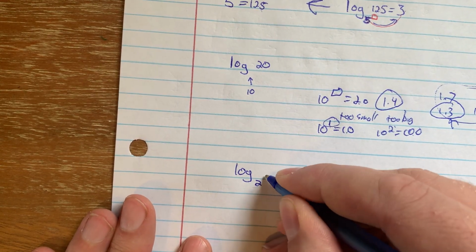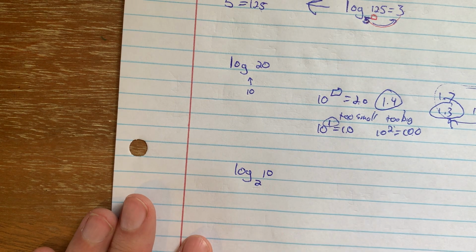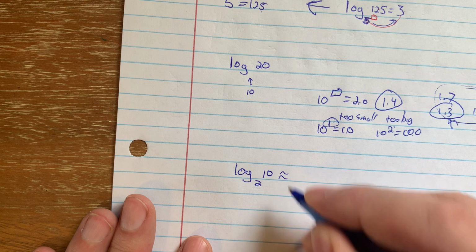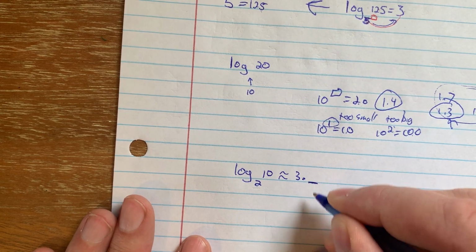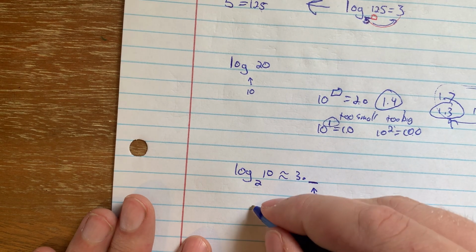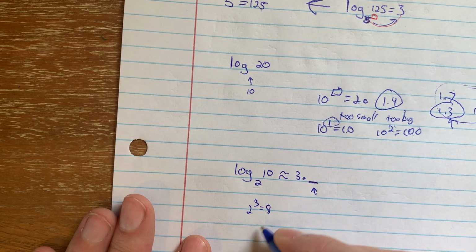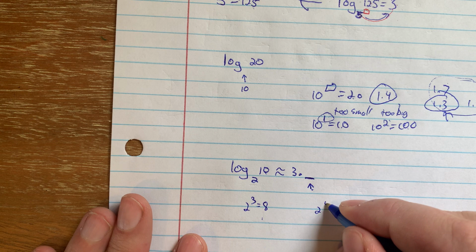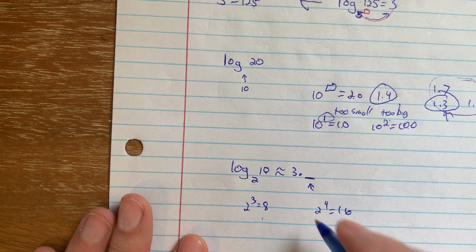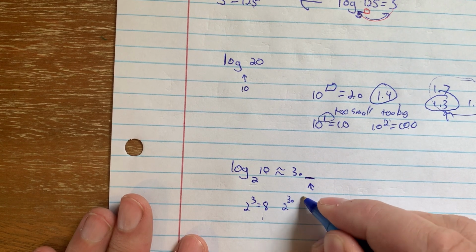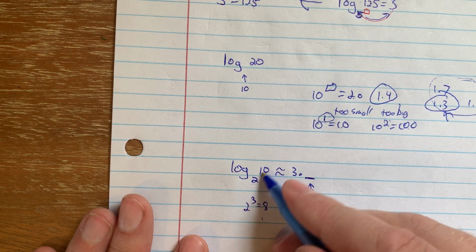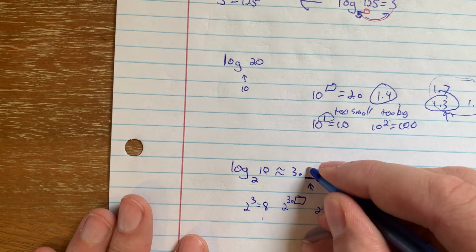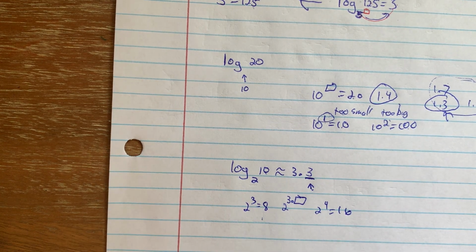What about log base 2 of 10? Okay. So this is saying 2 to what power gets you 10? I hope you said it was something like 3 point, you could have said 3 point anything. The reason is because 2 to the 3rd power is 8. That's still too small. But 2 to the 4th power is 16, and that's too big. And so it must be 2 to the 3 point something to get us 10. So, you know, we can estimate logs. If you said like 3.3, whatever, you're going to get full credit, right?